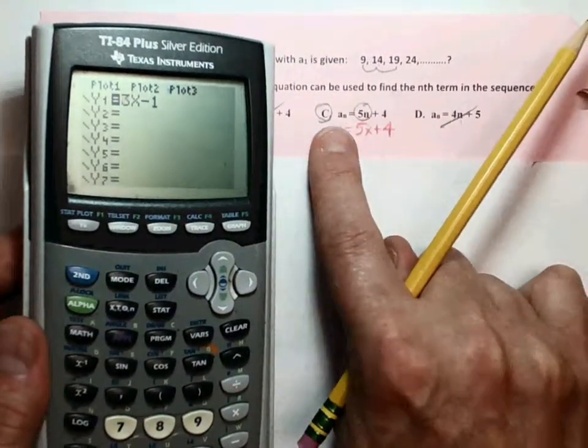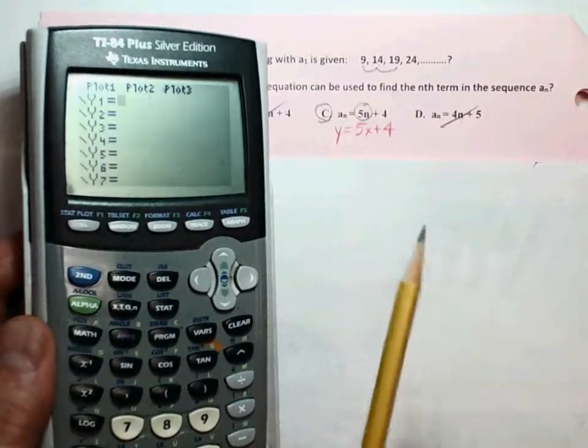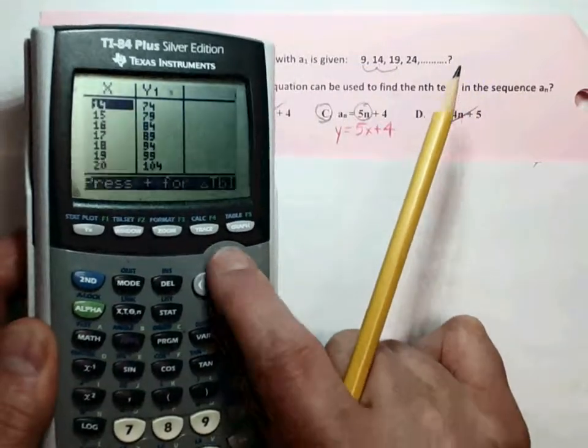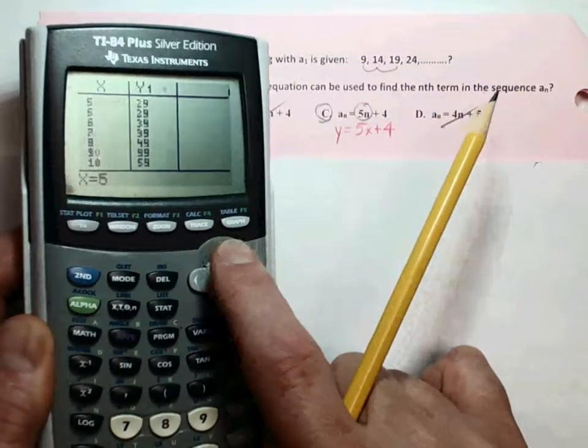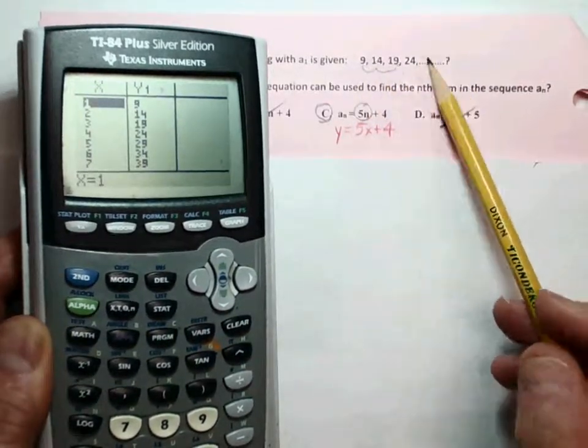You have an equation. It's a funny looking equation. It's an arithmetic sequence, but just say, I'm going to type in 5x plus 1. Second graph, sequences always start with what? Sequences start with 1. All right, there's my 9, 14, 19, 24, and so on.